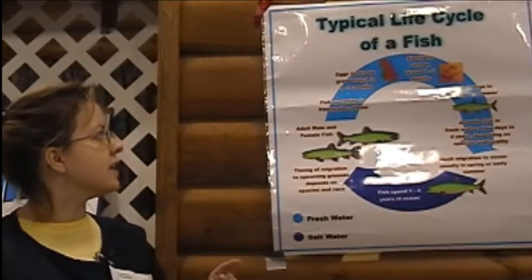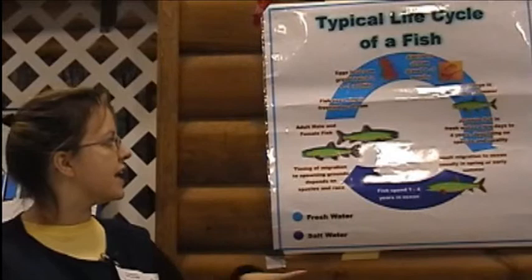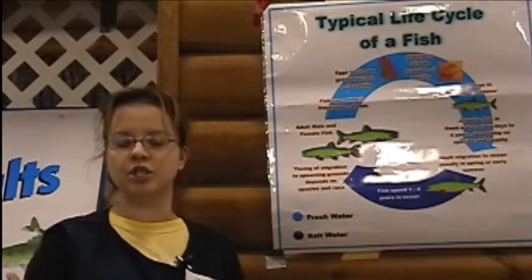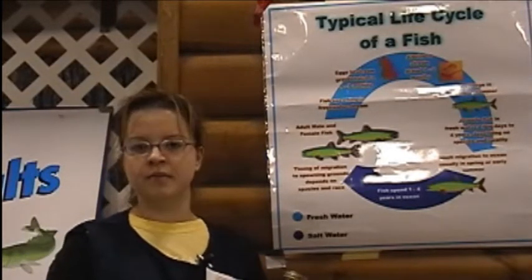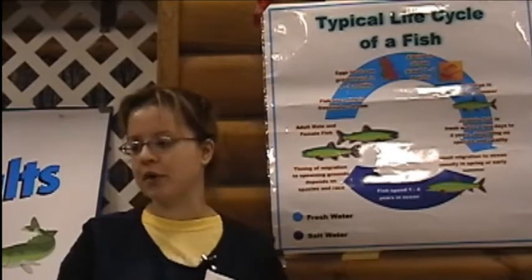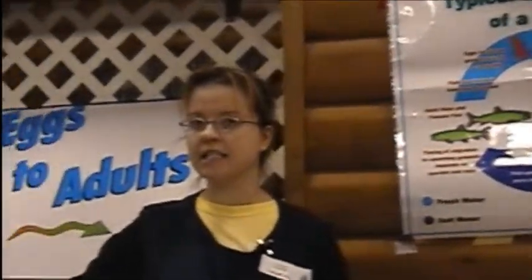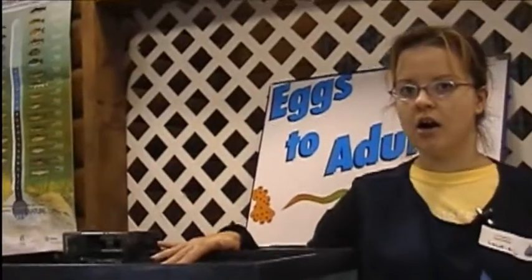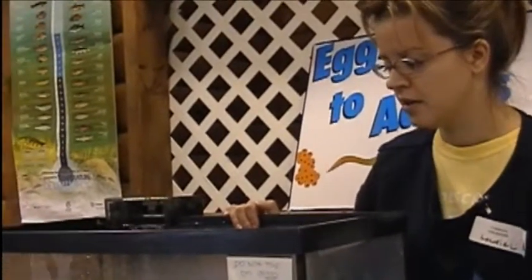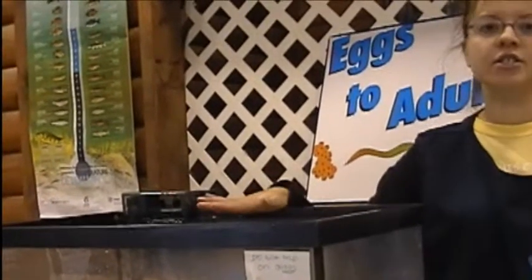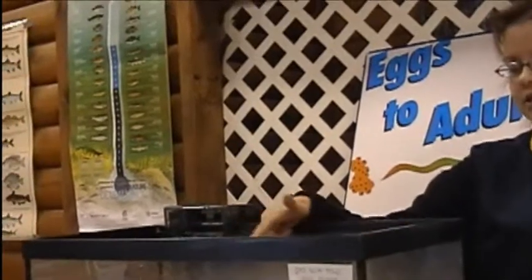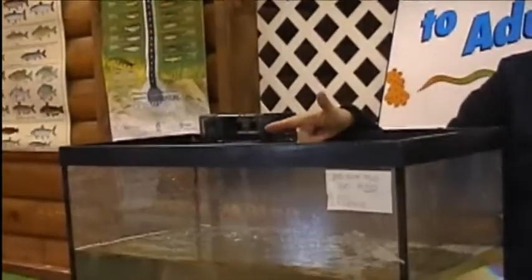And the next stage is when they become a juvenile, which is sort of like being a toddler. And these guys here are actually juvenile fish. And these species of fish can actually be found in the Harmony Creek.